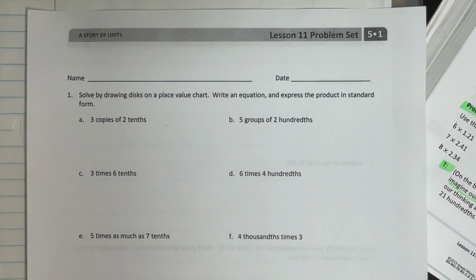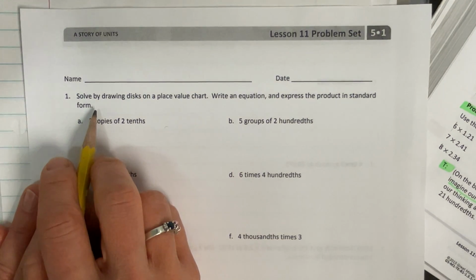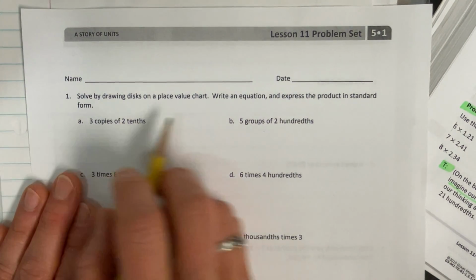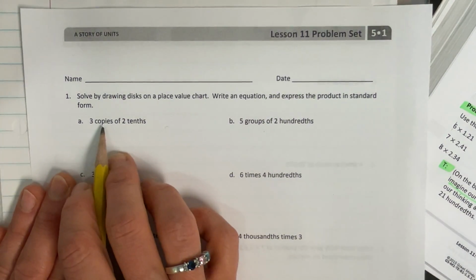Okay, so you'll need your blue Learn books out and look for lesson 11. And today we're going to be working on multiplying decimals. The past 2 days we've added and subtracted, realizing you can only add and subtract things that are alike. Okay, and today we are going to look at multiplying, and this first part says to solve by drawing discs on a place value chart. Write an equation and express the product in standard form. Okay, so let's just jump in and get started.